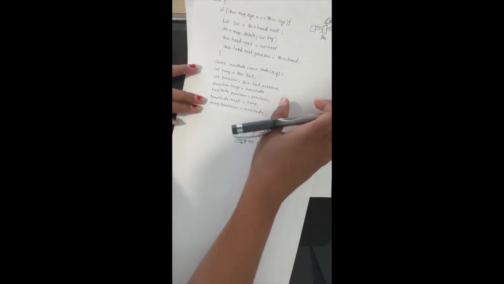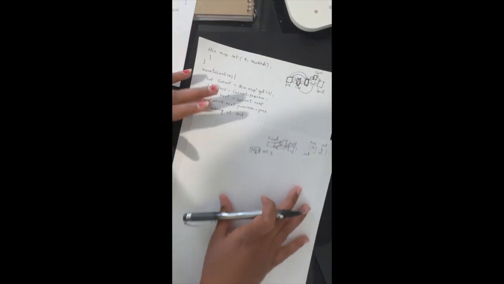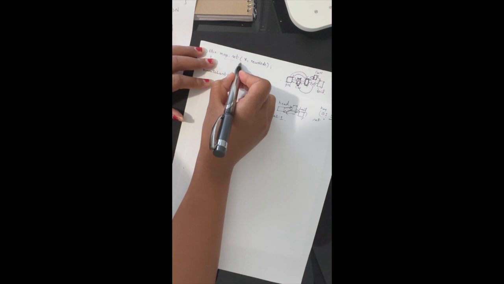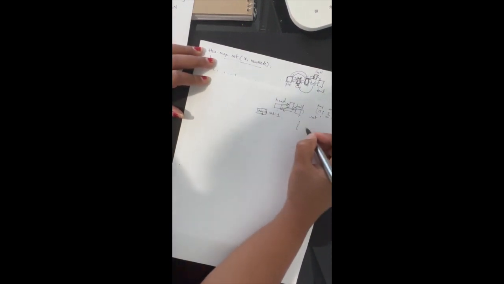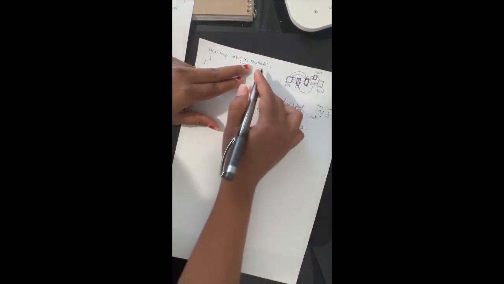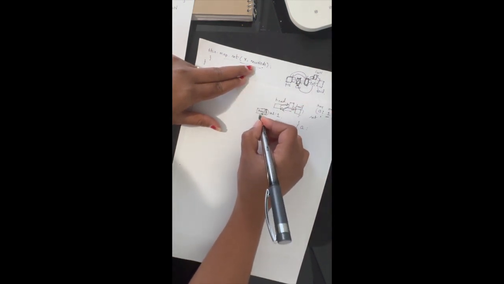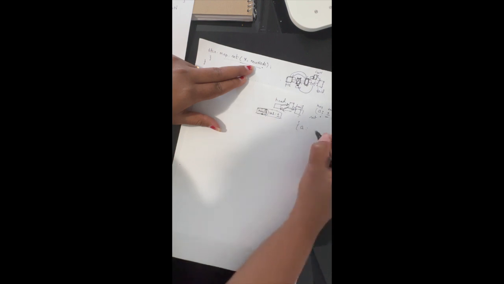Then we need to set this value in the map. So in the map, for key we store x, which is a, and for value we are storing the new node's address. So the new node's address will be stored as the value. So address of a.